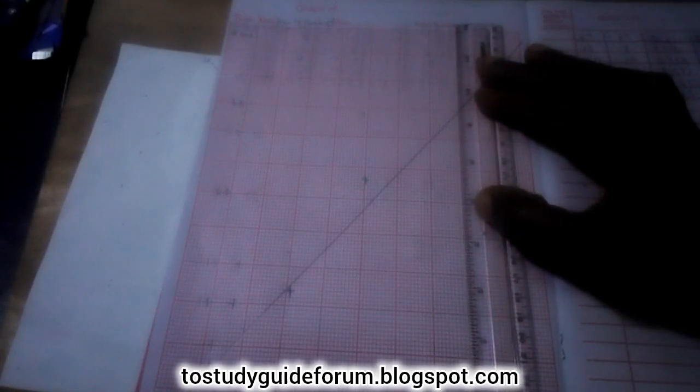So we have our graph here. So the next thing is the slope. To determine the slope, we have to choose some points here. So let's just take, you can take here, you can take this point.